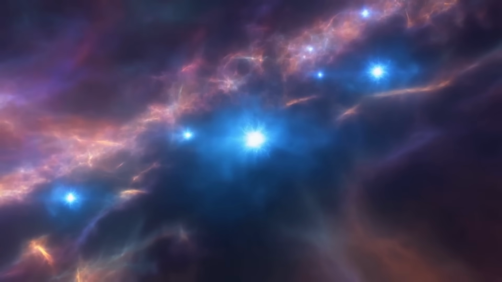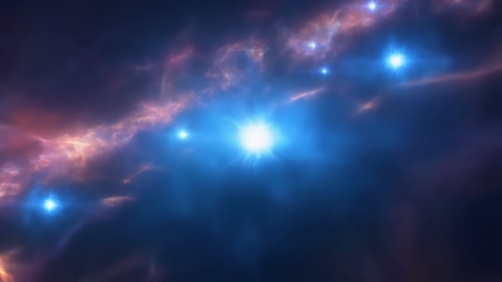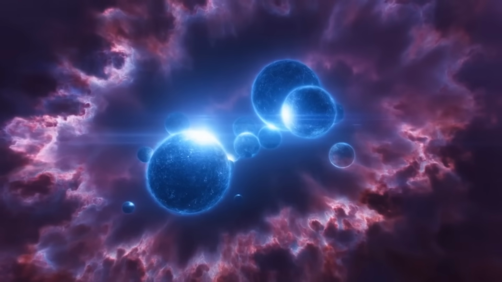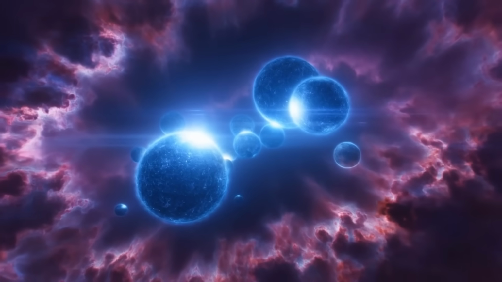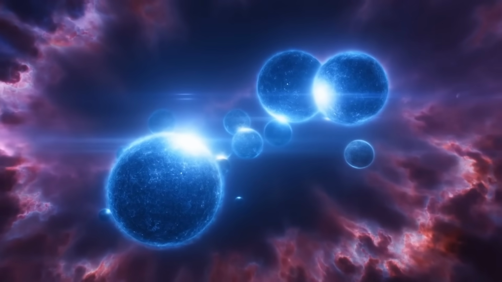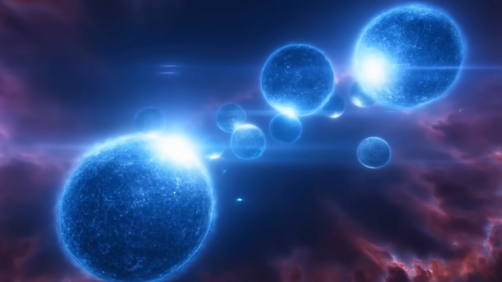Their short lifespans mean that whenever we find one, we know it must be very young on cosmic timescales, usually born in massive stellar nurseries. They rarely exist in isolation. Instead, they cluster together with other giant stars in regions rich with gas and dust. And because they evolve so quickly, their deaths are as dramatic as their lives.